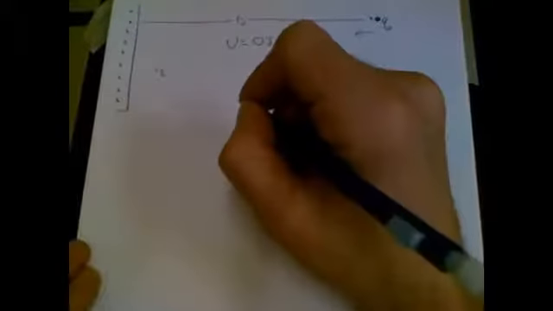So as my positive test charge comes closer to my charged rod, work is done on positive Q. All right, well, that seems to make sense.